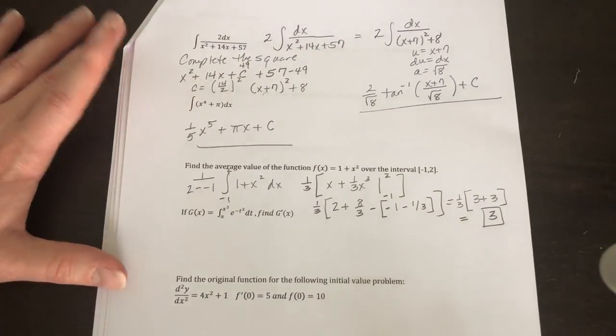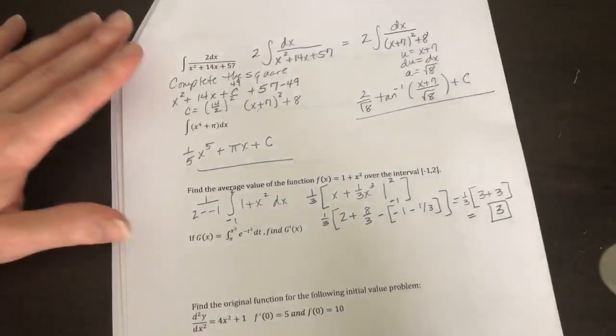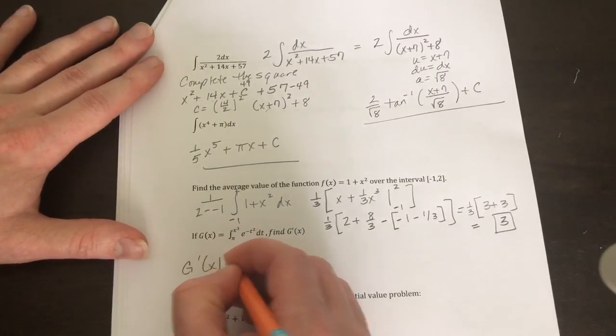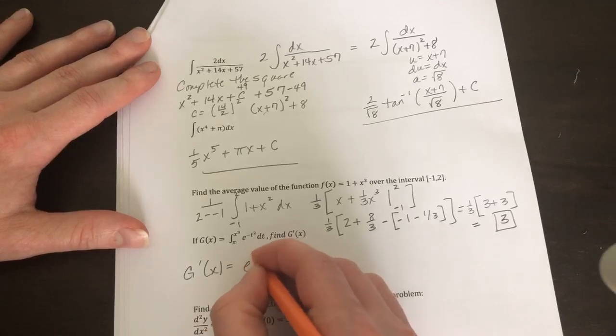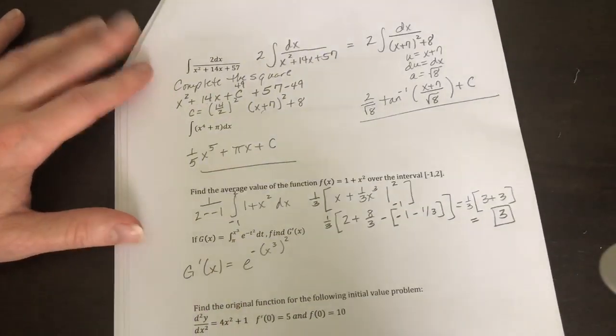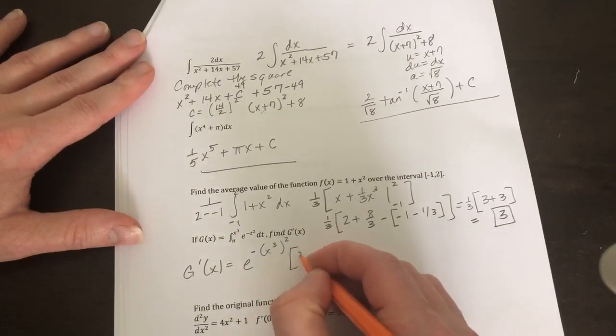Okay, if I was to take a derivative of an integral, remember, we plug in the top limit everywhere there's a t, like that, and then we chain rule the top limit.